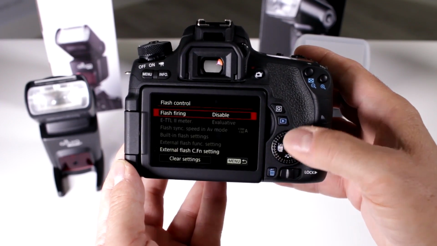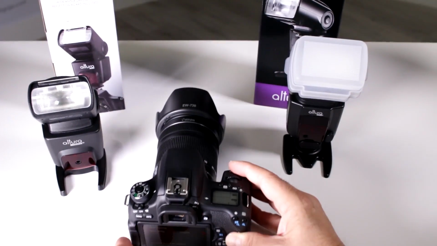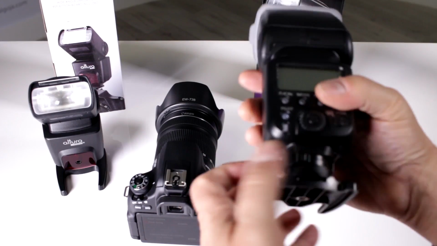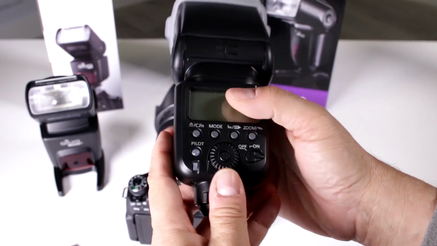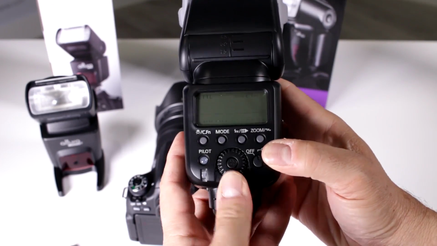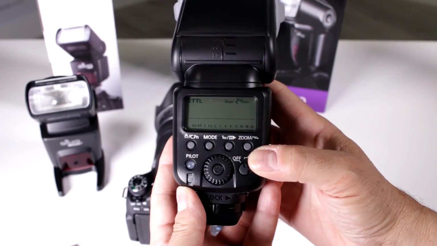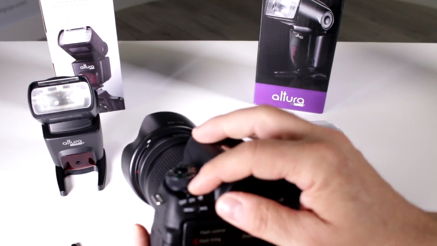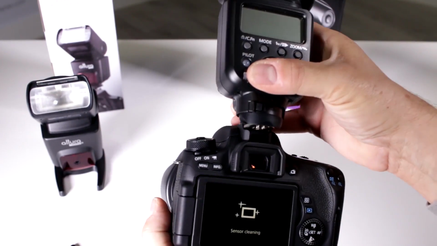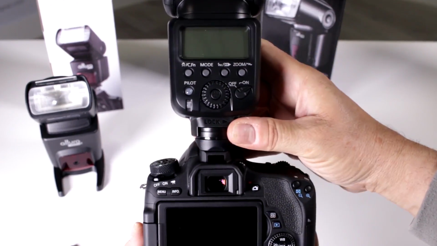So let's say, for example, you have it disabled, and we go ahead and try to work with something like the Altura APC 958X flash for Canon. All right, this guy has a TTL setting, which is one of the more popular settings in today's flash photography. And always do this with both units turned off. You don't want to do any short circuit.